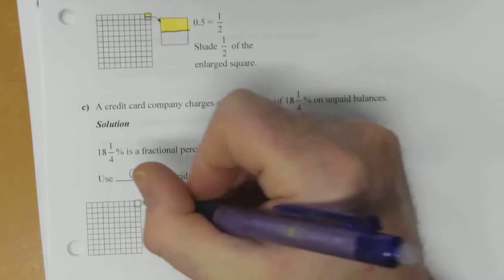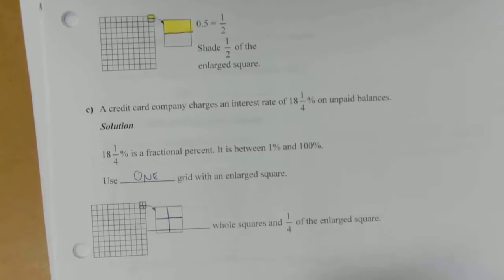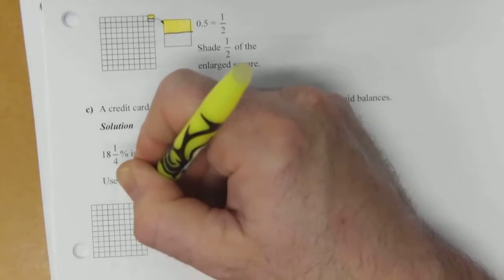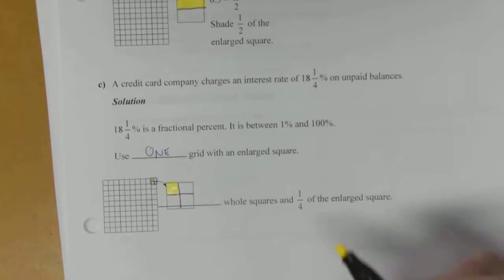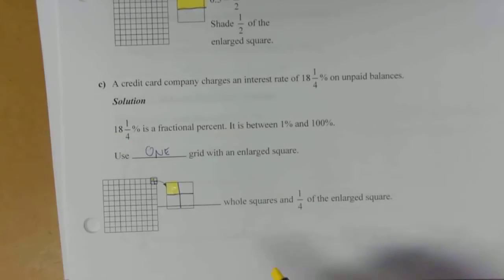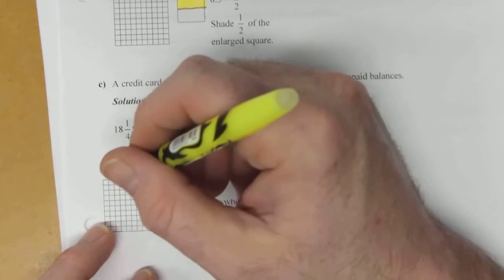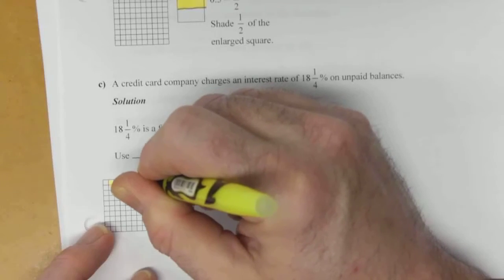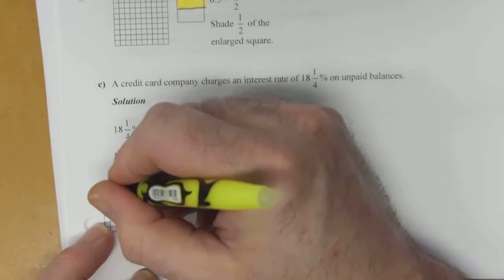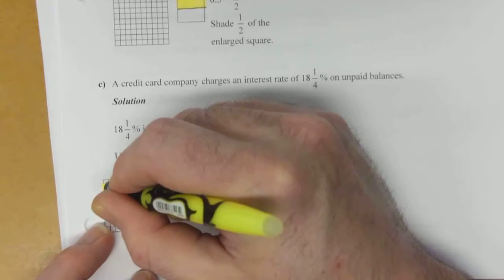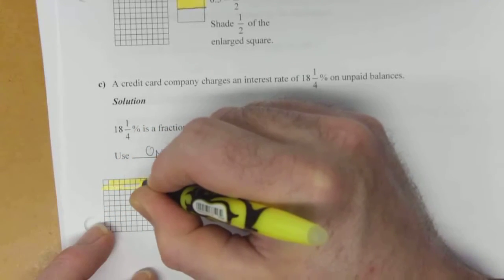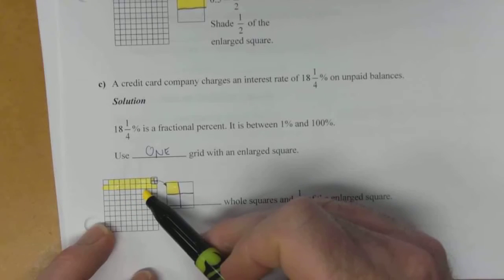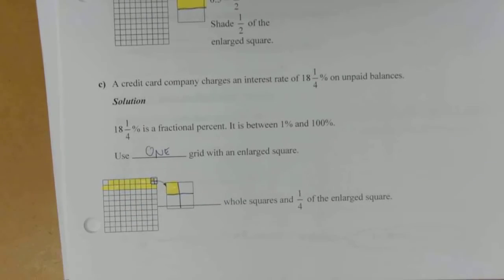So I'm going to divide it in 4 and shade in one corner. Now, that takes care of the 1/4%, but I still have this 18% to deal with, so I need to shade in 18 other squares. So I'm going to shade in 8 in the top row. And then the second row, I'm going to shade the whole thing. So I now have 18 complete squares shaded, plus 1/4 of a square shaded.